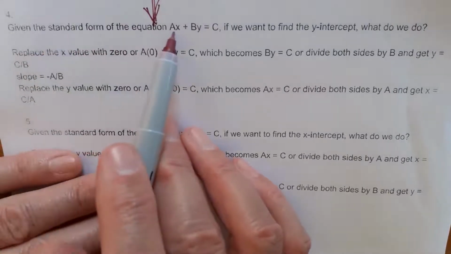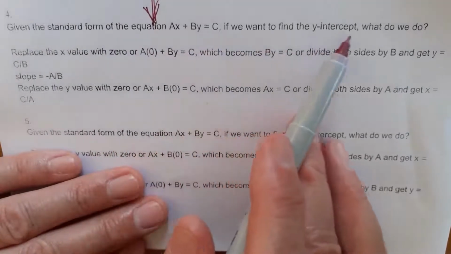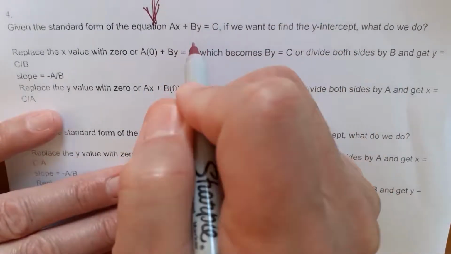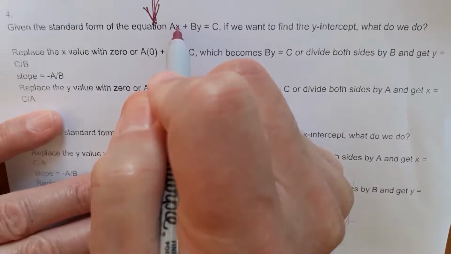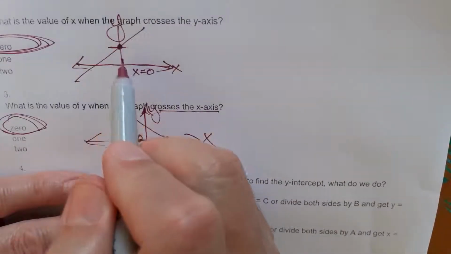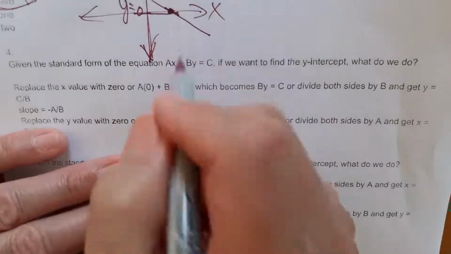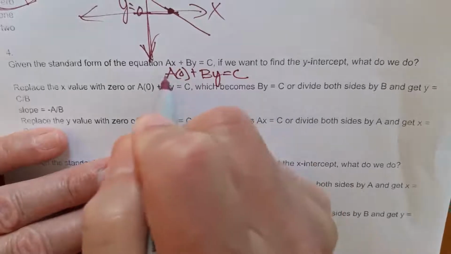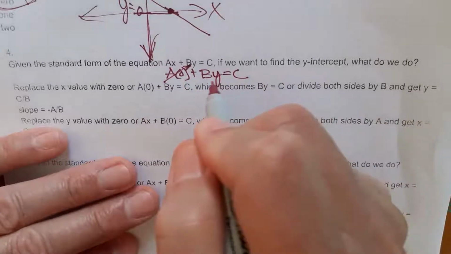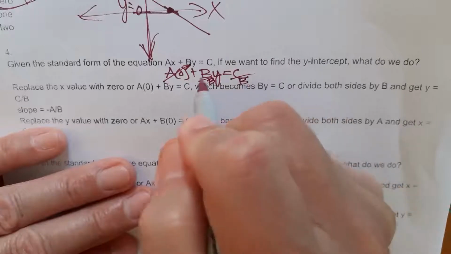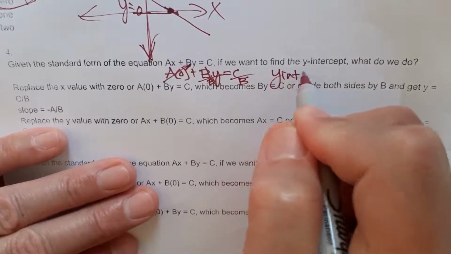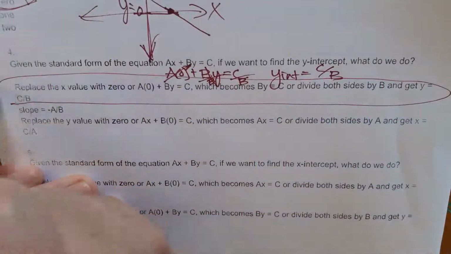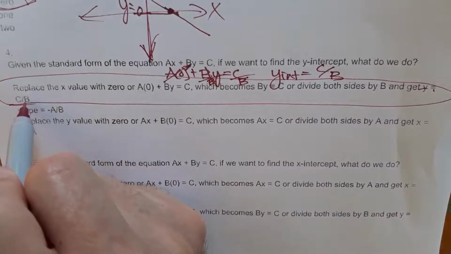Given the standard form of the equation ax plus by equals c, if we want to find the y-intercept, what do we do? This is just what we said. That's where x is equal to 0. Here's the y-intercept, x equals 0. So we say a times 0 plus by equals c. That's going to make this whole term disappear. We're going to divide both sides by b, and we get that the y-intercept equals c over b. So y equals c over b is the final answer you're looking at.